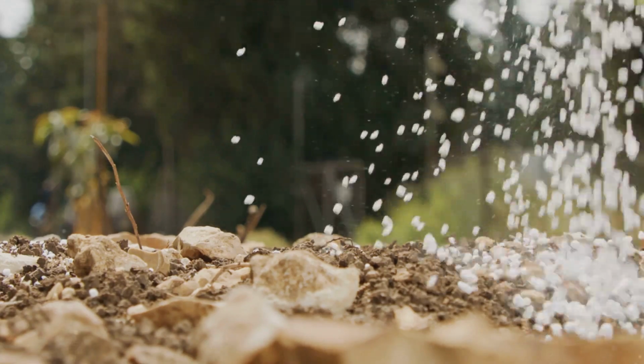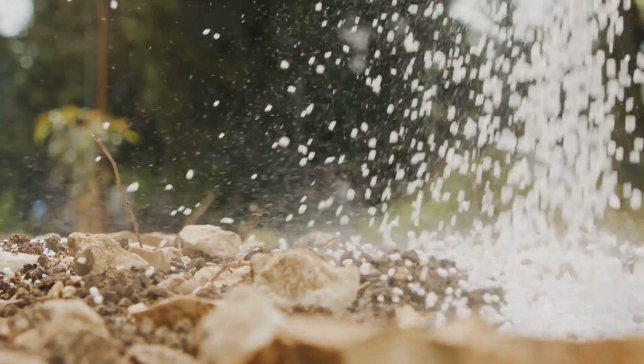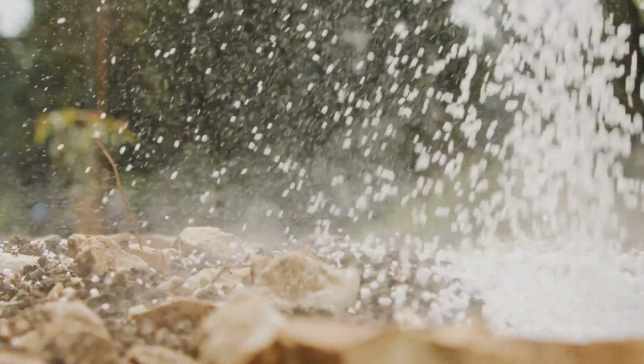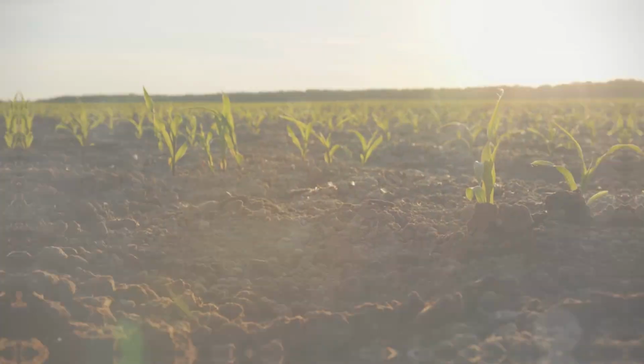In our next segment, we'll delve into the best times to apply lime to your soil, ensuring that your grassland gets the most out of this soil correction process. Stay tuned. So, when should you apply lime to your soil?